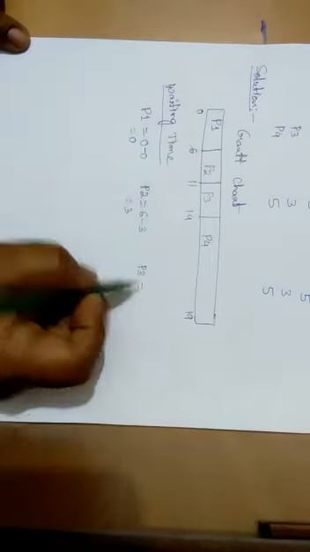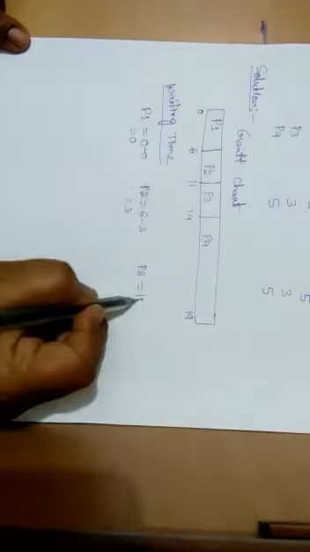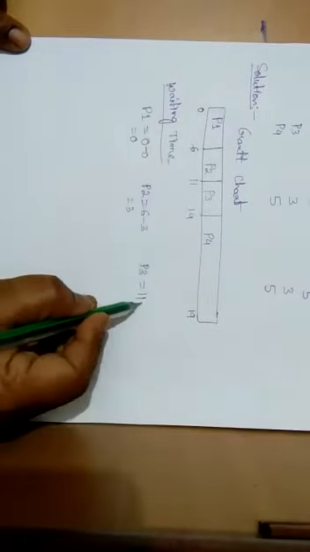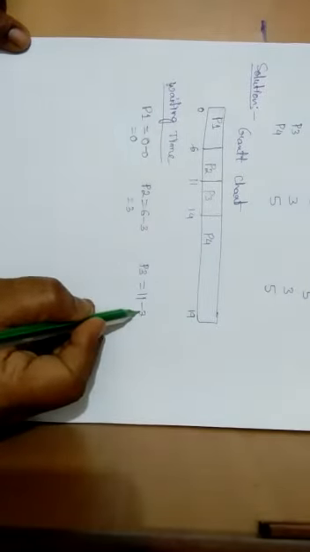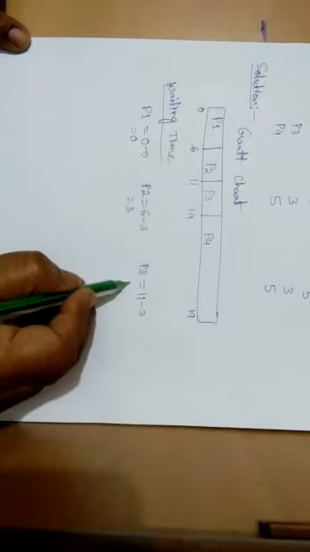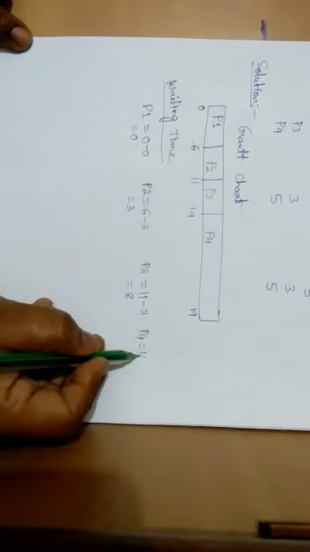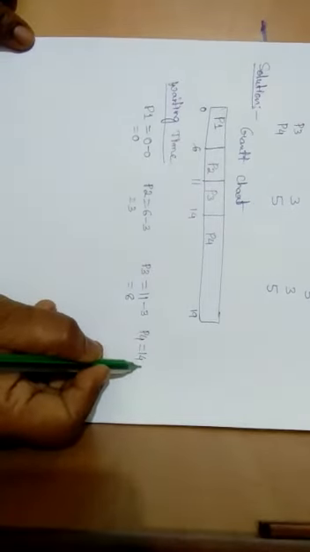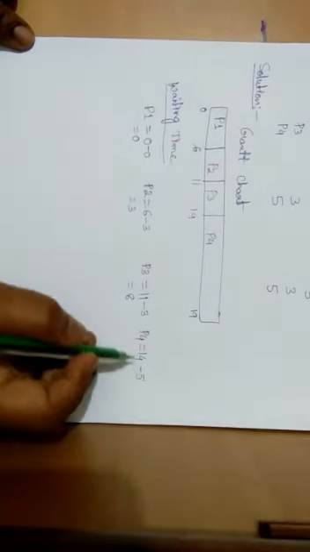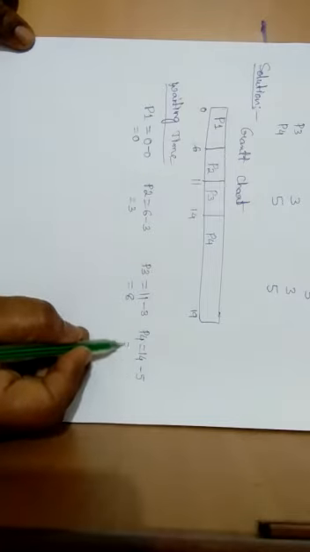Then P3 started at 11 and arrived at 3, so 11 minus 3 is 8. Then P4 started at 14 and arrived at 5, so it will be 9.